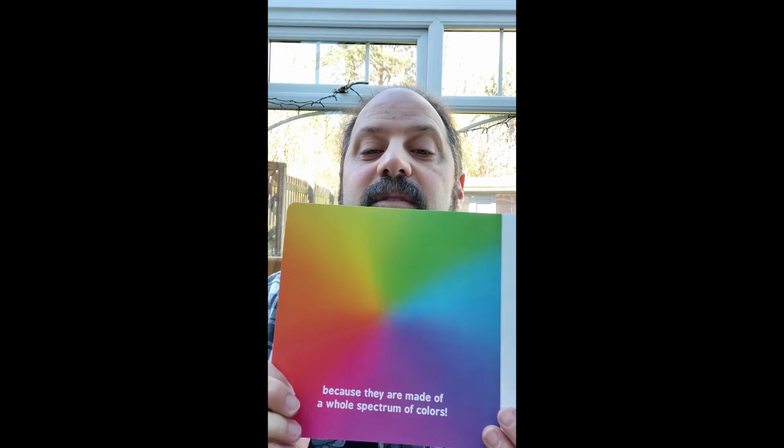And the reason they do that is because they are made of an entire spectrum of colors. This is all the colors. Well, this is a lot of the colors. This is most of the colors. This is representative of most of the colors.